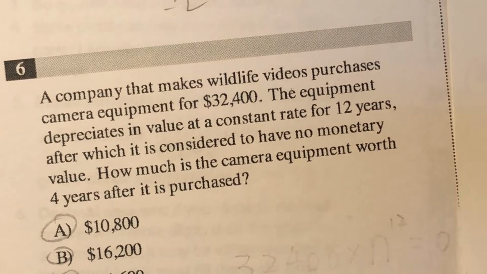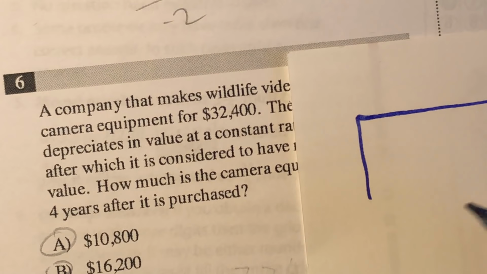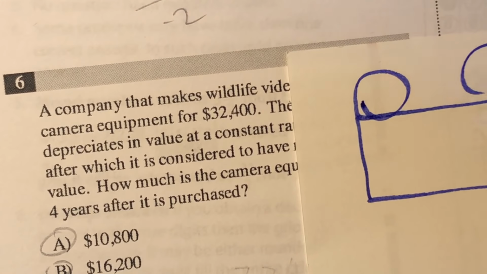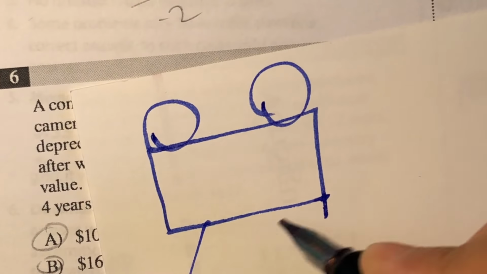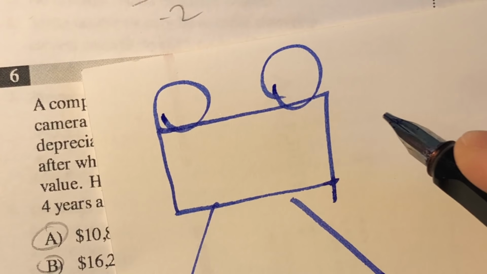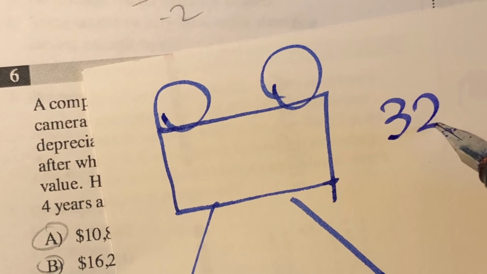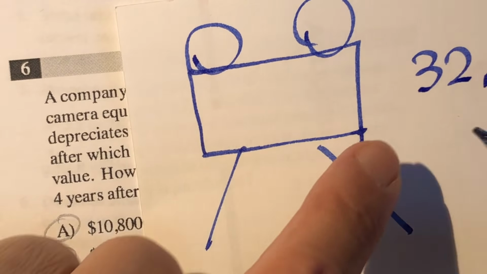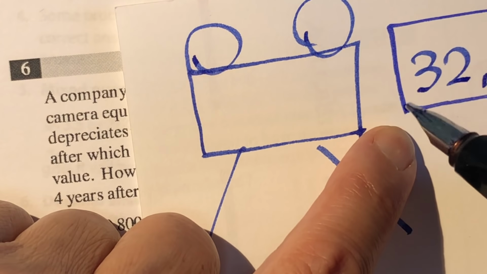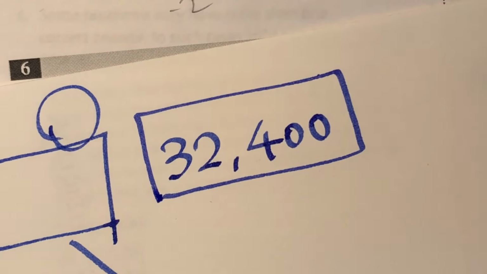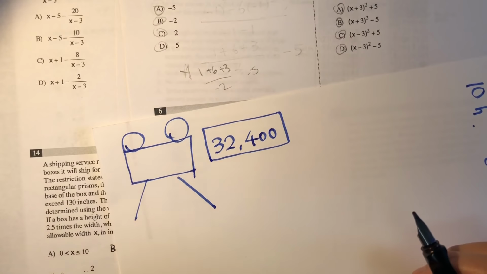So it has a big chunk of money. This is the camera equipment, right? This is the camera equipment, and it was 32,400. And this amount of money lasts for 12 years.